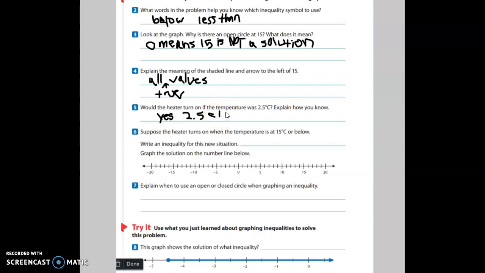So 2.5 is less than 15. This is true. Suppose the heater turns on when the temperature is at 15 degrees Celsius or below. Write an inequality for this new situation. So at or below. This now means x is less than or equal to 15.